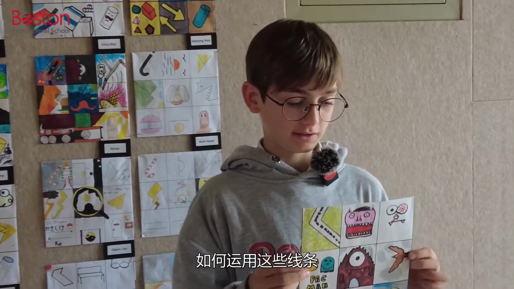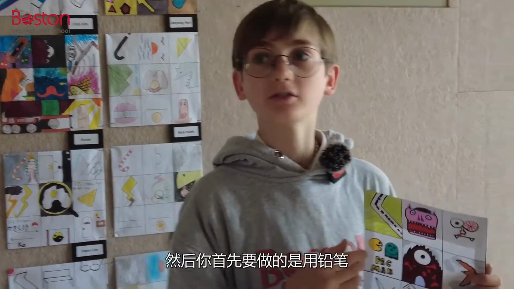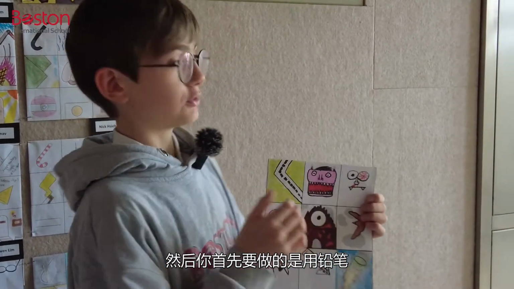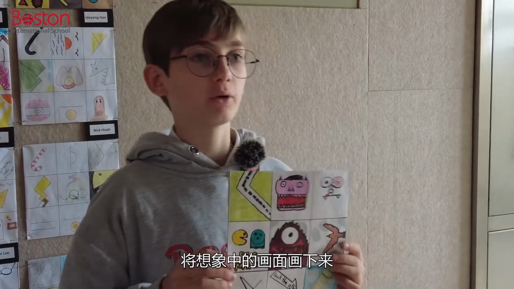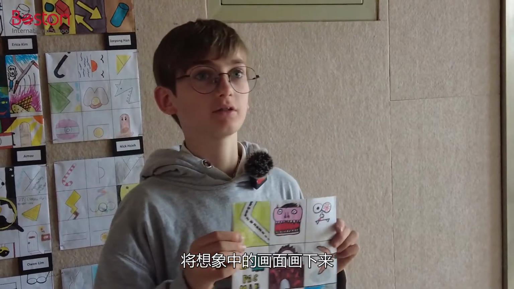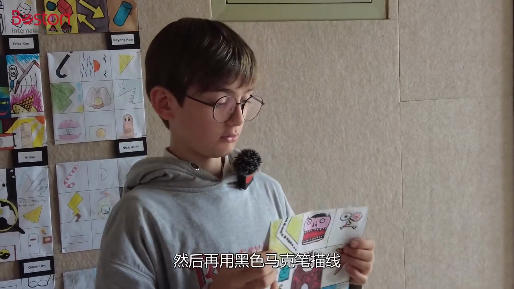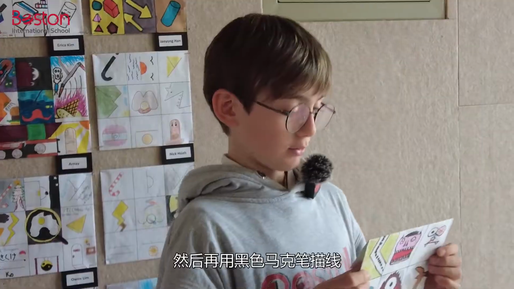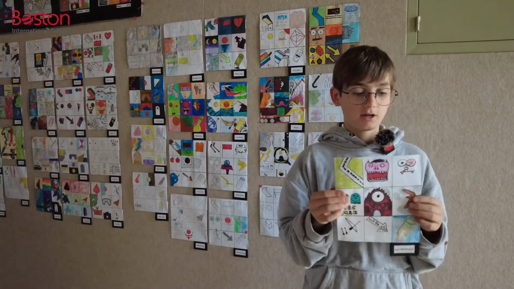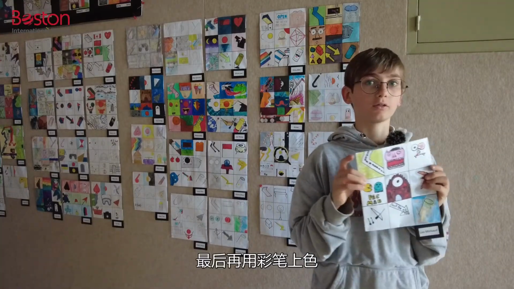First thing to use is pencil, just normal pencil, to draw your image. Then once you're done drawing that, you outline with a black marker and then color pencil or pen.